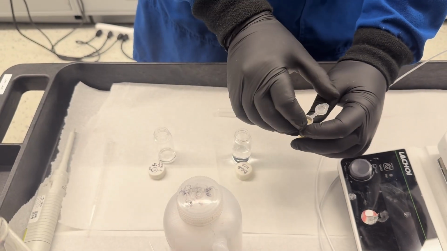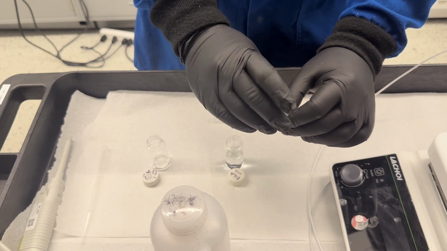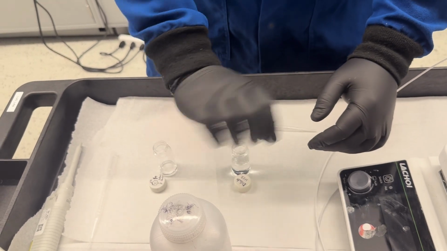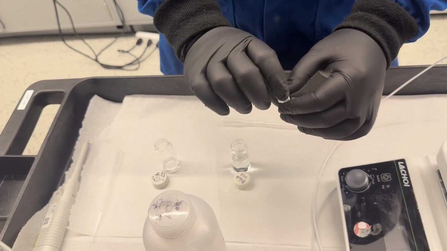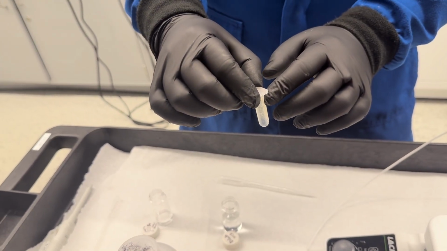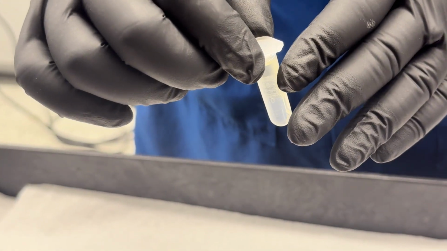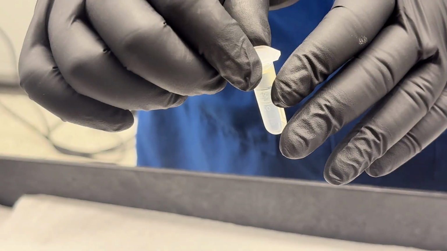After adding ethyl acetate, we close the vial and shake it so that the partition is efficient. You can see the partition was done. The top part is the ethyl acetate and the bottom part is our reaction mixture, and most of the reactant and the product should come into the ethyl acetate part.